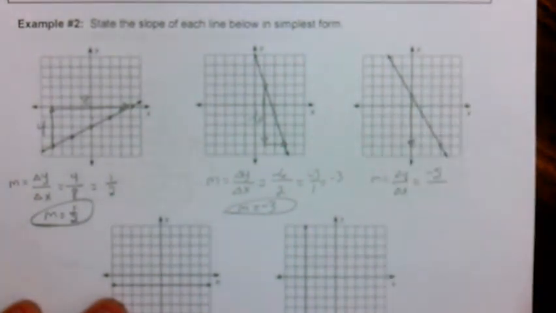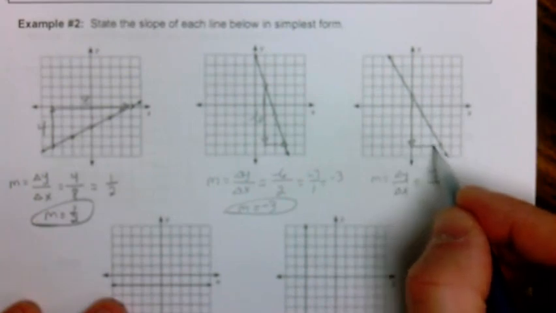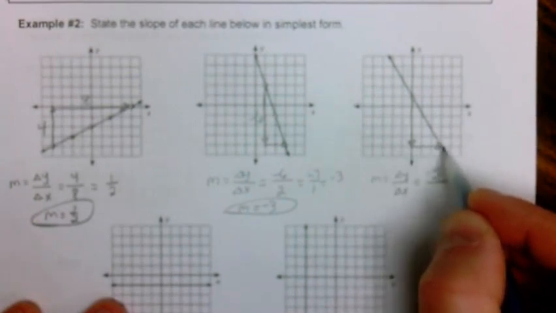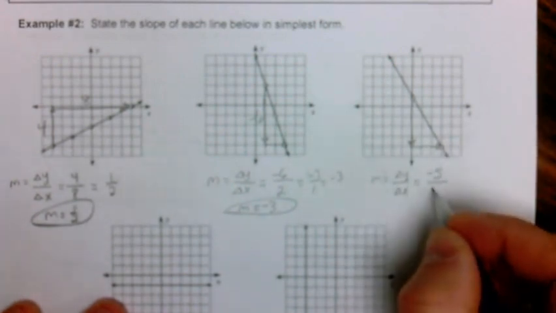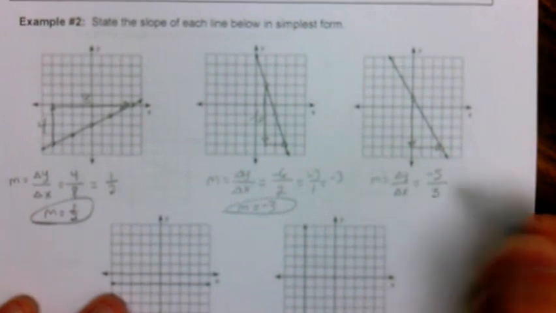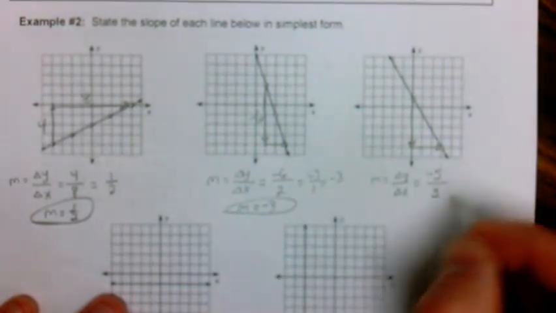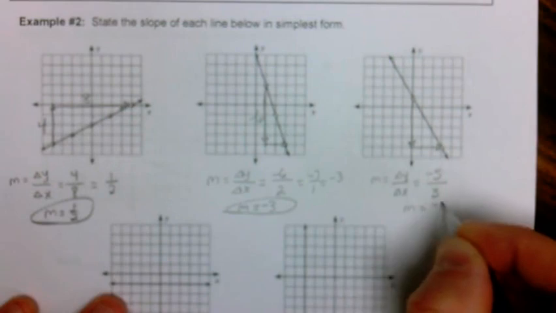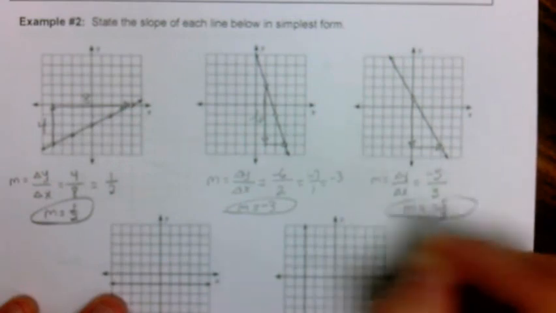Moving down is -5. Now I'm going to move to the right until I get to my second point. I moved right 1, 2, 3 spaces. The horizontal change is 3. All right, and so my ratio is -5/3. That doesn't simplify, so I can just say the slope of that line, m equals -5/3.